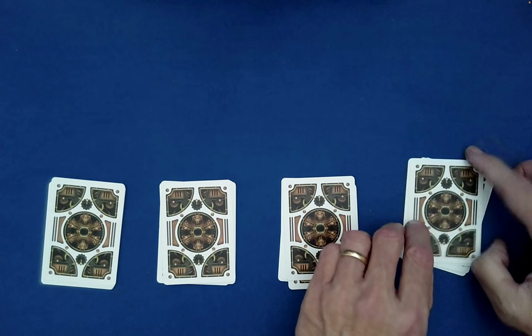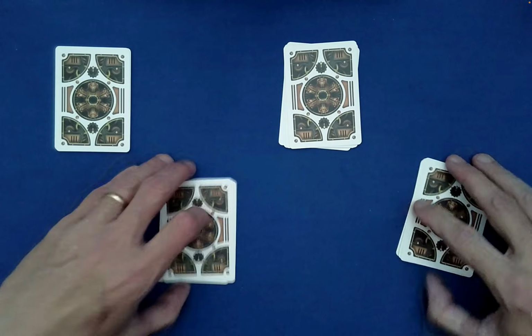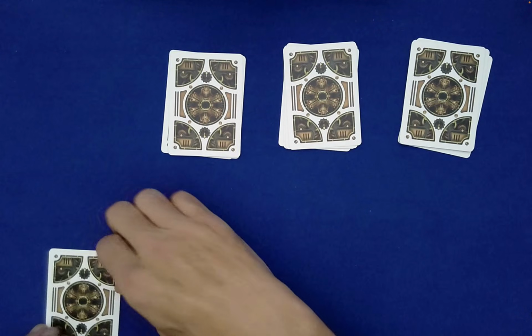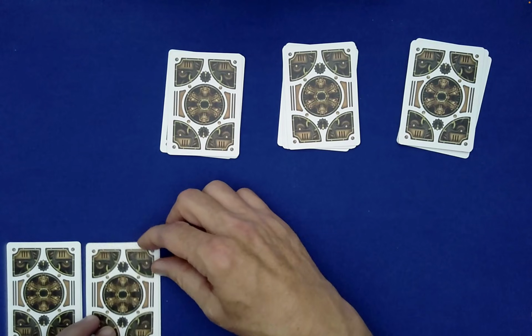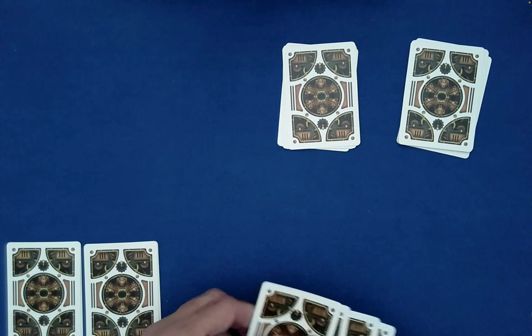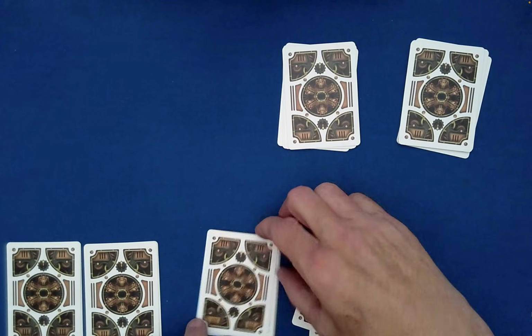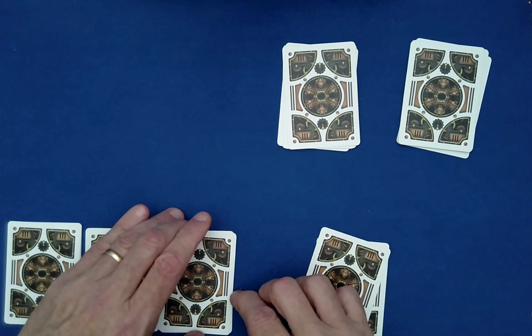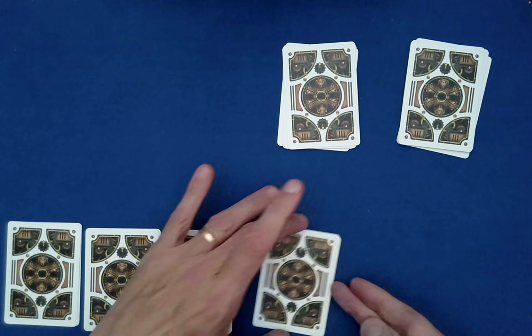Last one goes on top. Okay, so now what we're going to do is repeat this left-right dealing one more time. Just like that. We're going to probably go off the screen. Left, right, left, right. I don't need to go off the bottom. We have plenty of room that way.